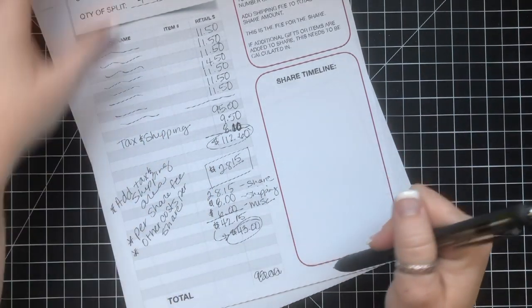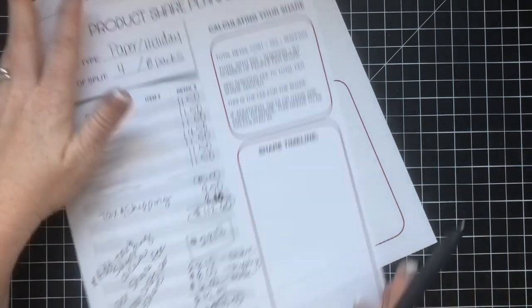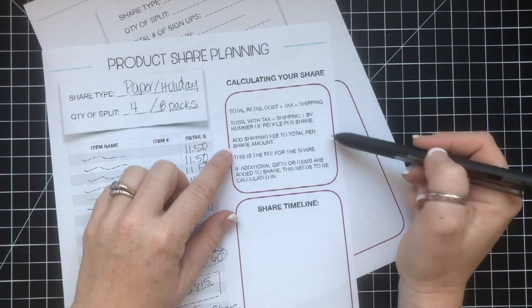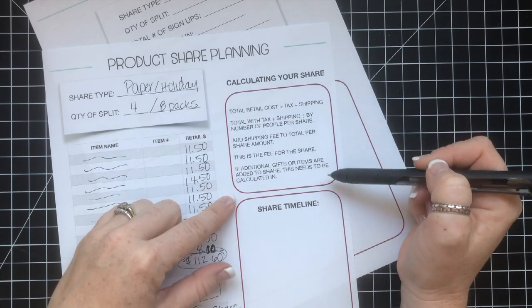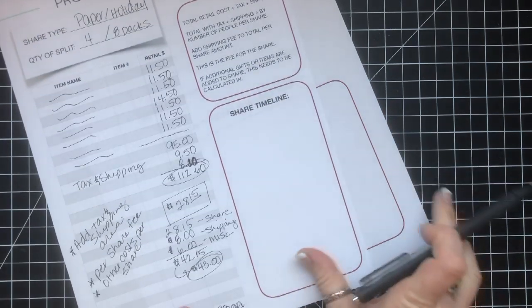Okay, the share timeline. This is really important. And by the way, your calculating for your share is up here, so you always have this reminder on this sheet. Okay.